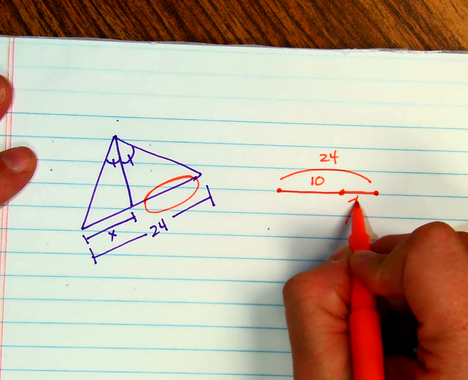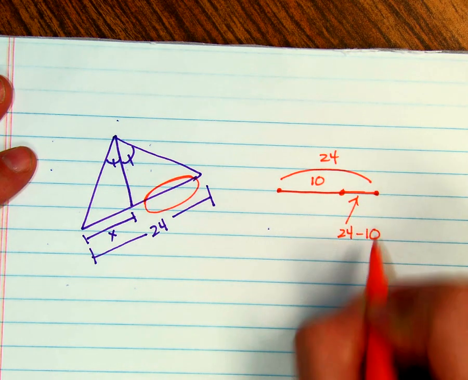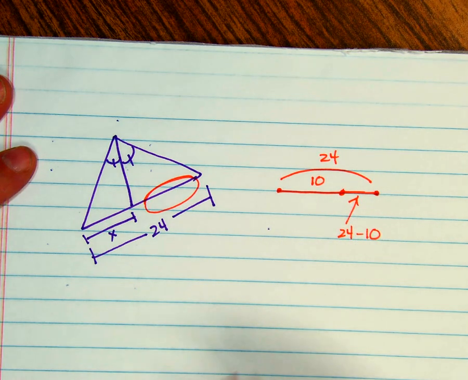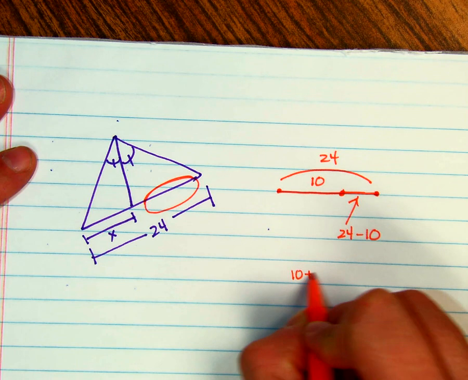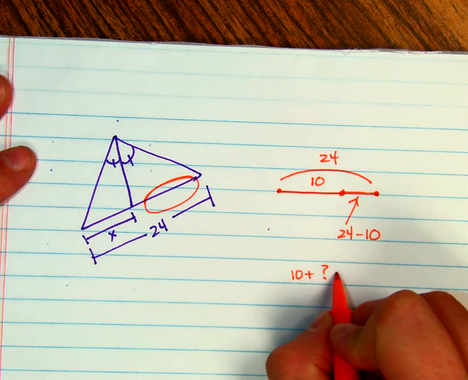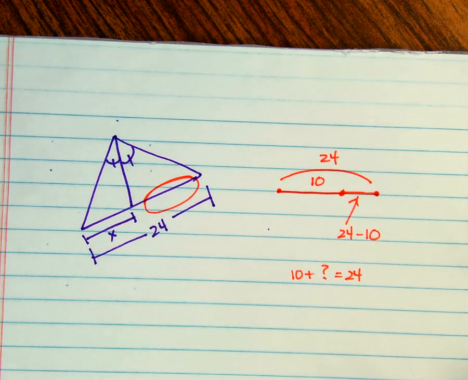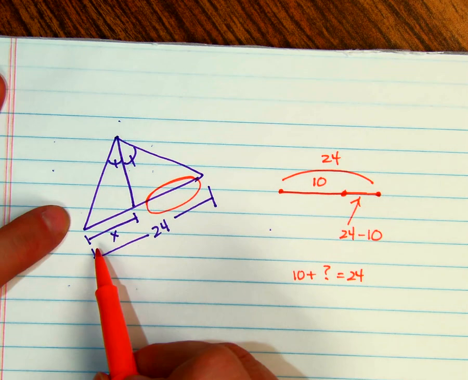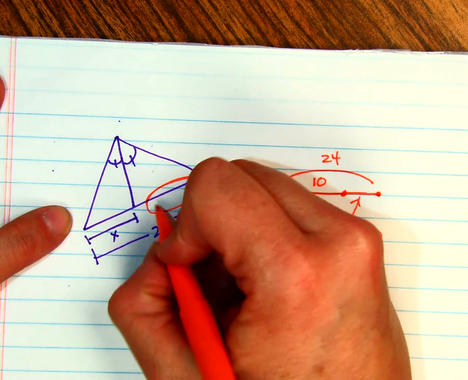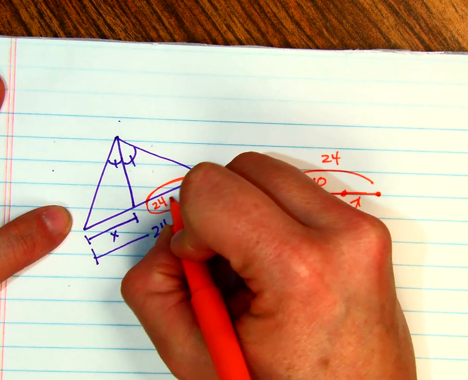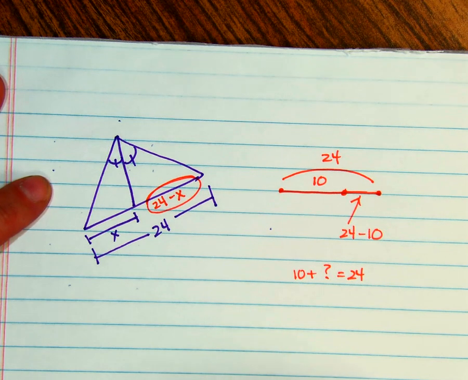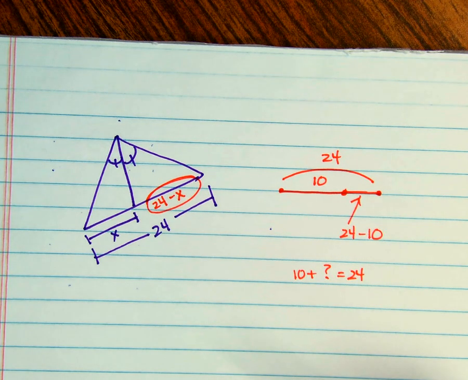Well, it's going to have to be whatever 24 minus 10 is. Or you can think of 10 plus what would equal 24. The answer is going to have to be 14. So if we use that same idea over here, this piece is going to have to be 24 minus x. And so you're probably going to need those to help you set up some information in your proportions.